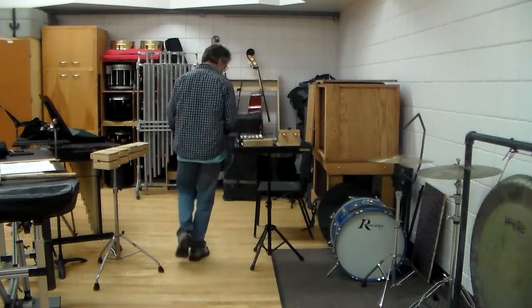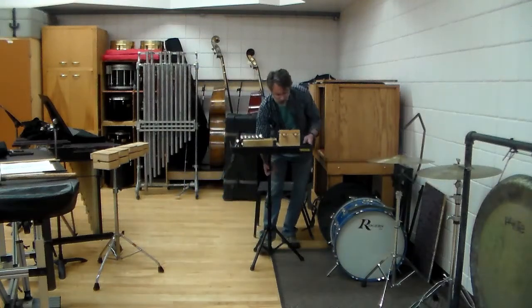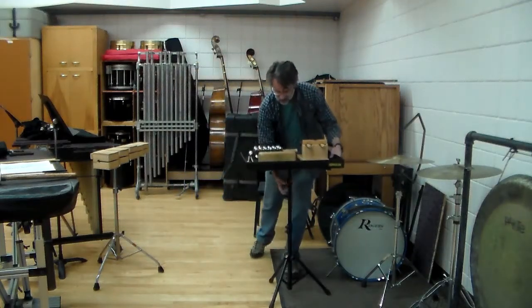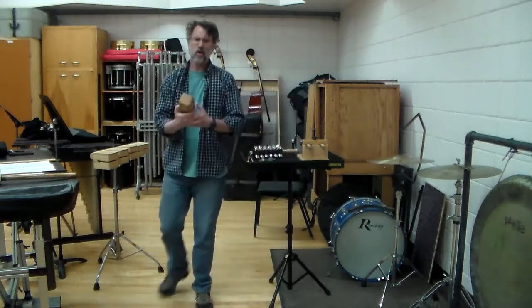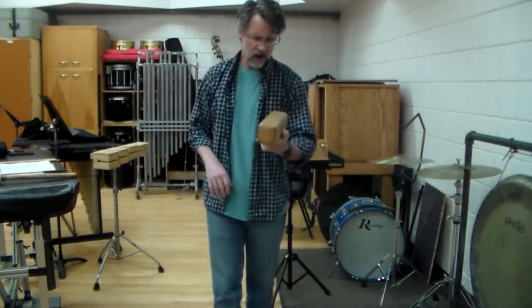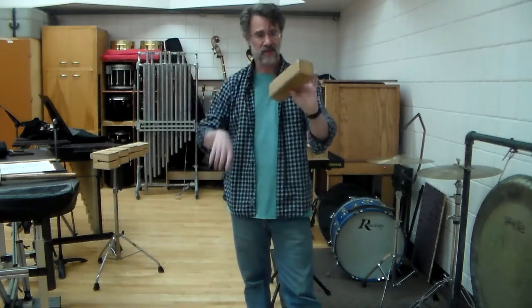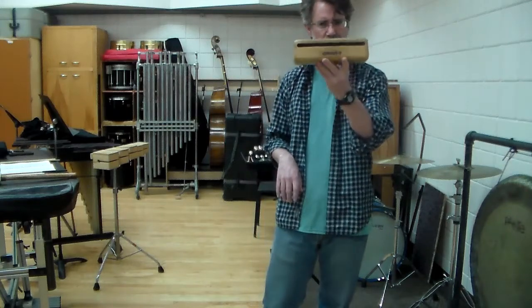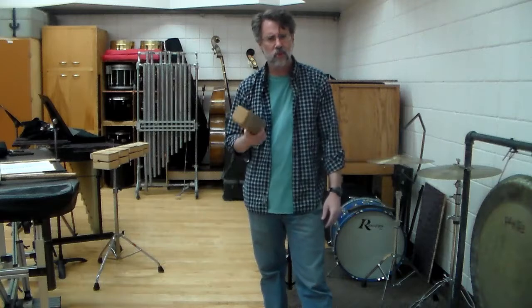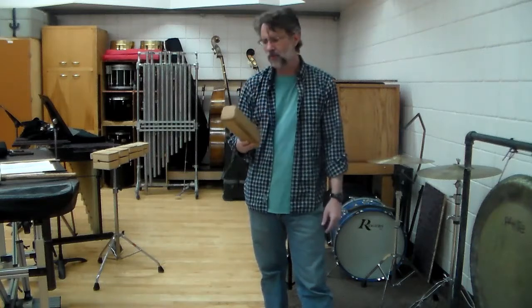All right, let's talk about wood block. This is a wood block. It's fairly simple. It's a block of wood with a hole routed in it. It's not rocket science. A lot of good woodblock companies. This happens to be a Grover. They make good wood blocks. Fall Creek makes good wood blocks. Vancraft makes good wood blocks. Black Swamp makes good wood blocks.